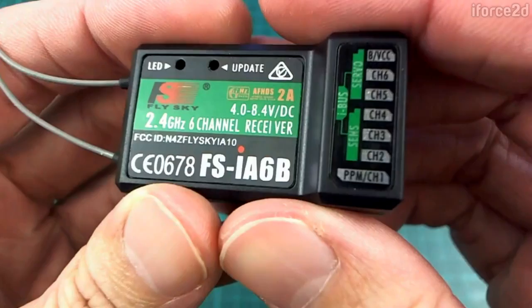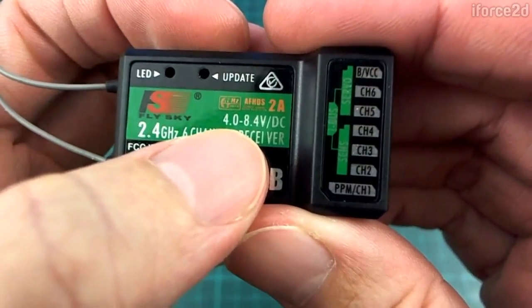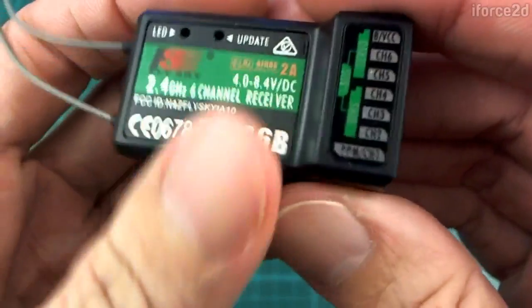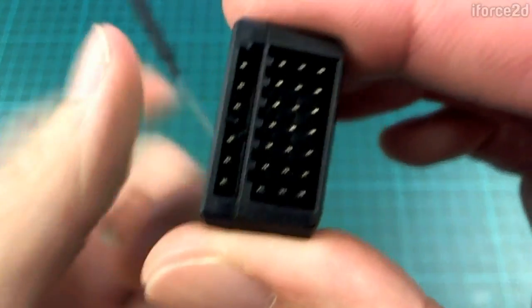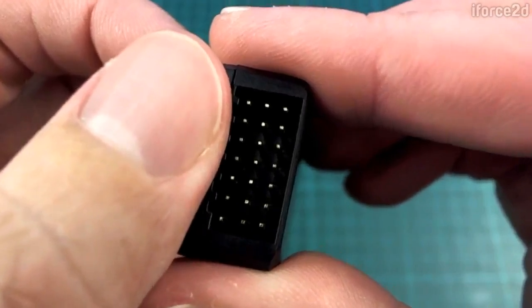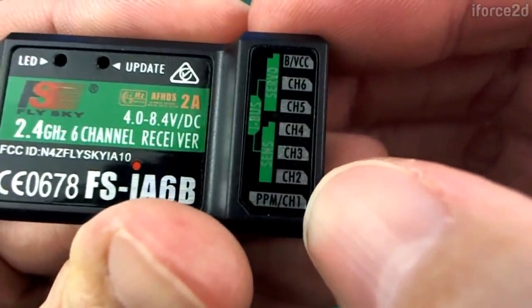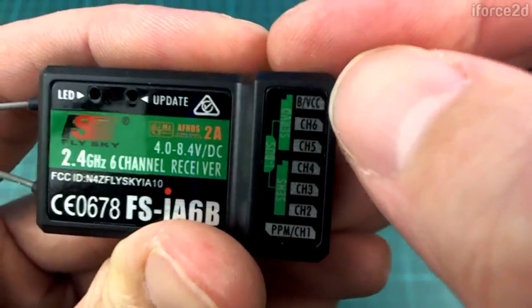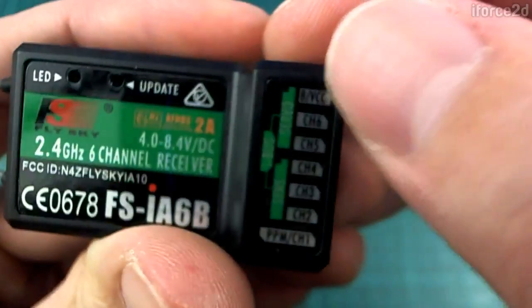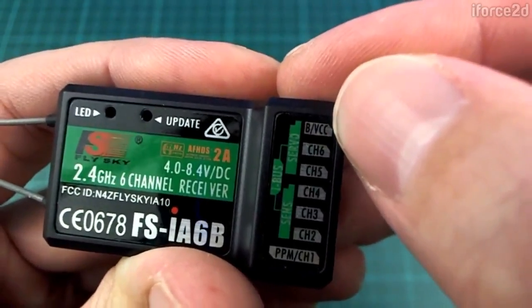Okay, let's have a closer look at this one. We can see that this is a 6-channel receiver, as it says on the side there, and it's powered from 4 to 8 volts DC. And there are quite a few pins on here. There are 3 rows of 7, or 7 rows of 3 really is a better way to think about it, and they're labelled with each channel, so that's channel 1 through to channel 6, and then we have a 7th set there for B, which stands for bind, and VCC is where we can power it as well.